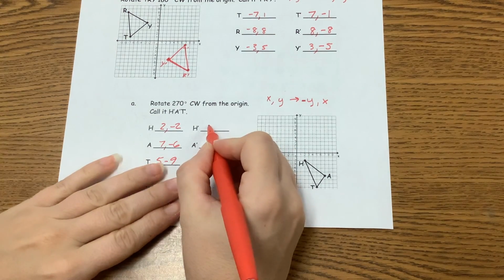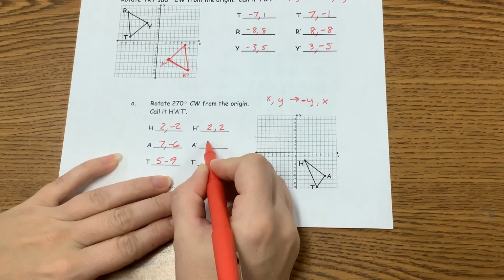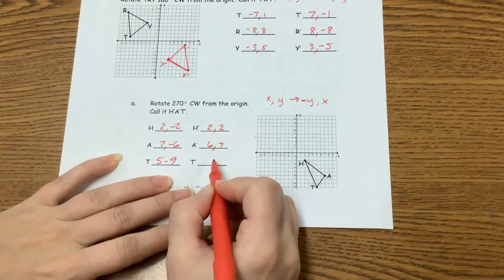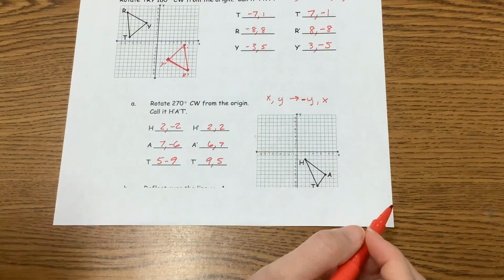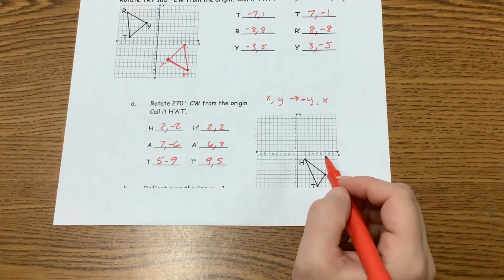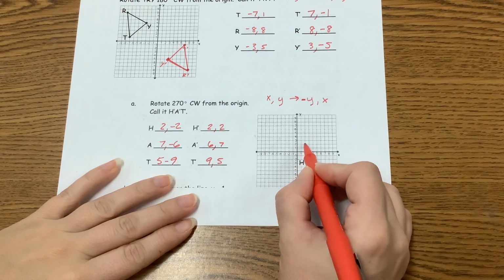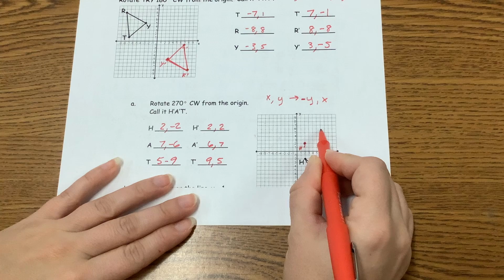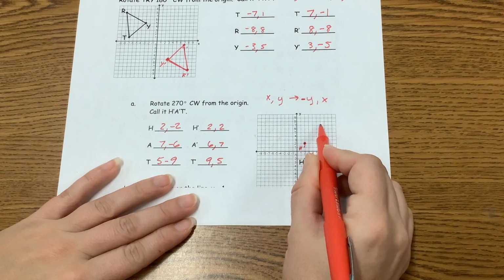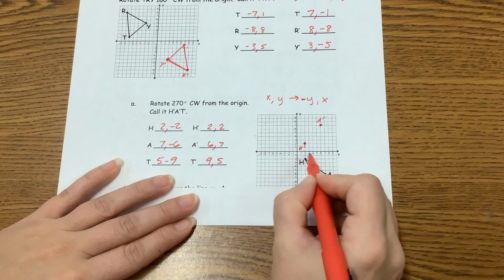Okay, so you should have +2, +2, 6, 7, 9, 5. And whenever you graph those, they're going to land in this first quadrant. 2, 2, 6, 7, and 9, 5.